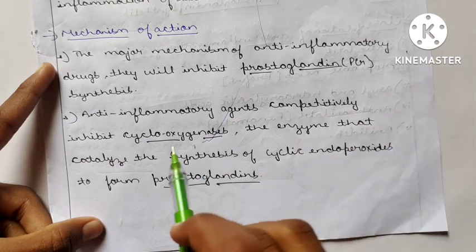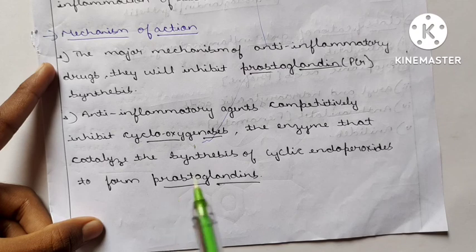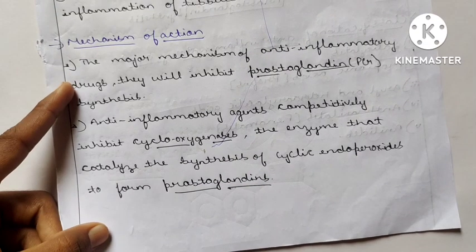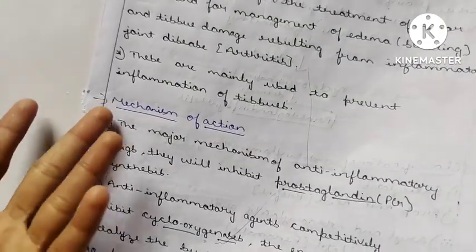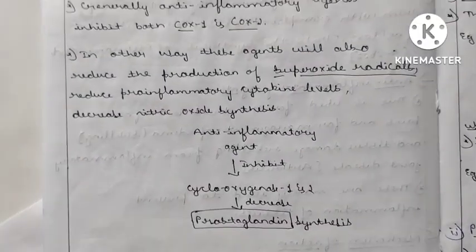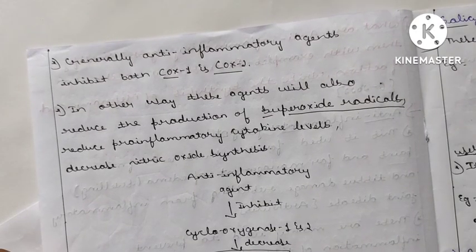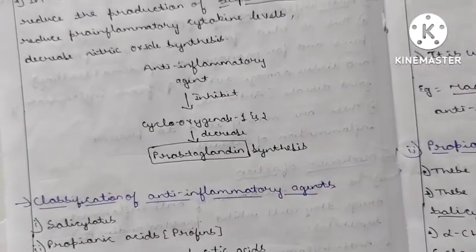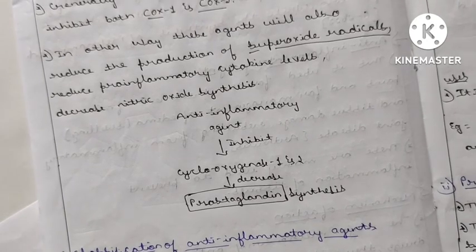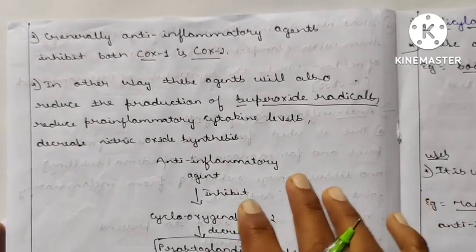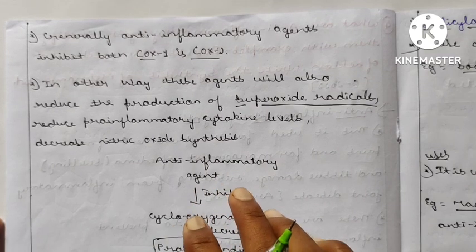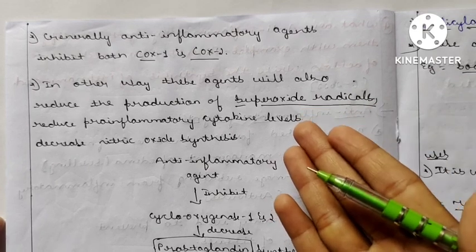Automatically these agents will inhibit these cyclooxygenases. It is an enzyme that catalyzes the synthesis of the cyclic endoperoxides to form the prostaglandins. If prostaglandins are unable to form, there is no chance of inflammation. Generally anti-inflammatory agents inhibit both COX1 and COX2. What is COX? COX is nothing but cyclooxygenase. It is the enzyme, and both 1 and 2 are inhibited by these agents. In another way, they also reduce the production of superoxide radicals. We discussed this in the pathophysiology.